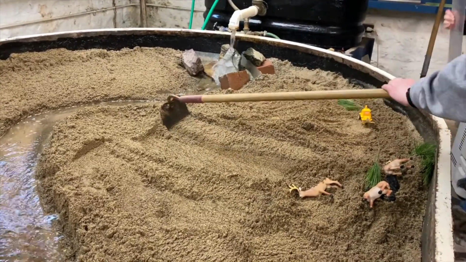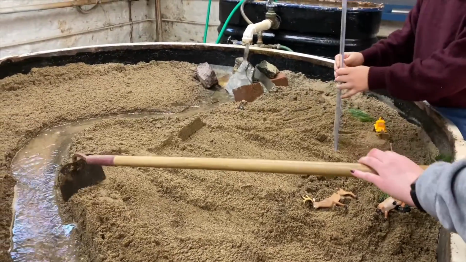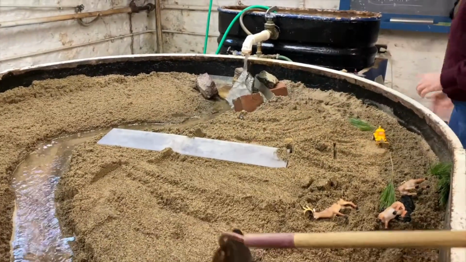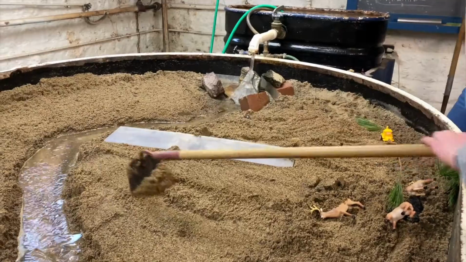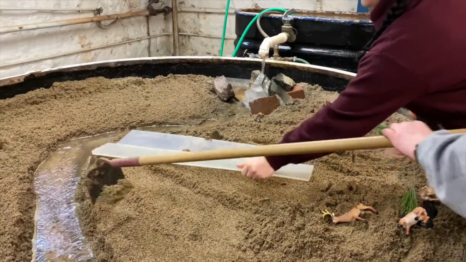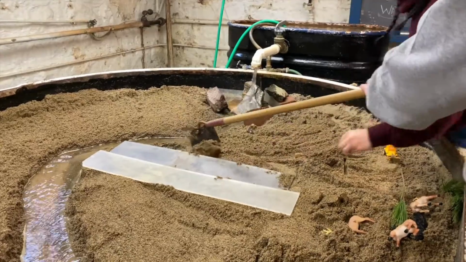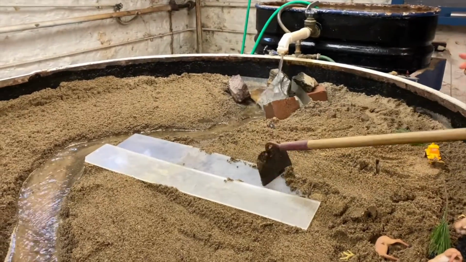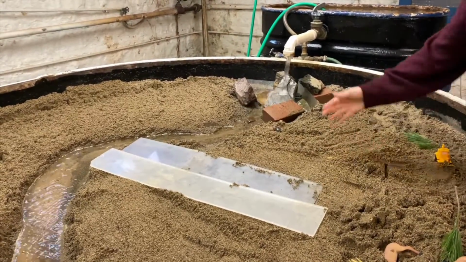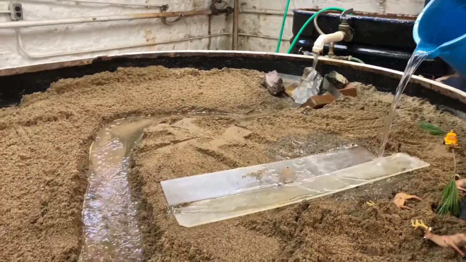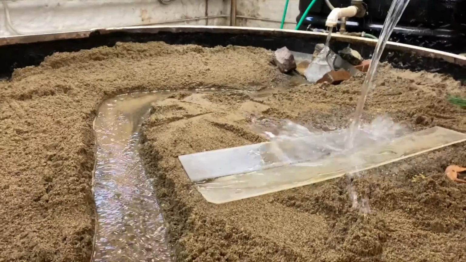And all of a sudden, there's a company that puts a parking lot right next to the stream. So our parking lot is going to be represented with these plastic sheets that Rachel is so nicely laying down. Then here comes the rain. So we're going to see what happens when it rains on this parking lot.